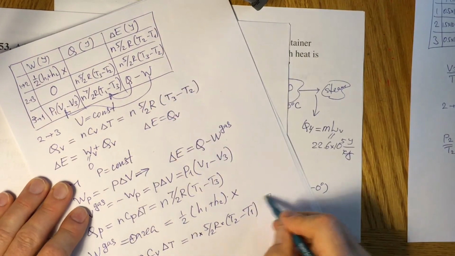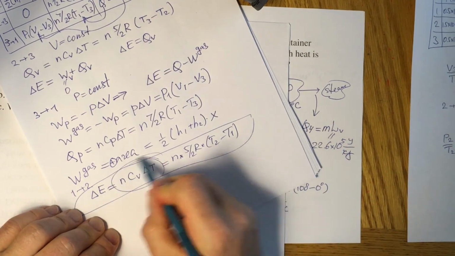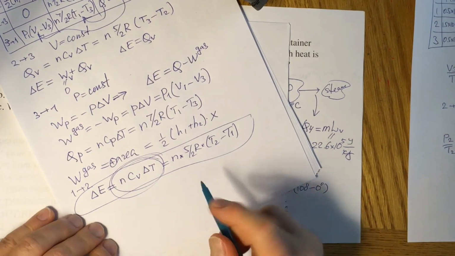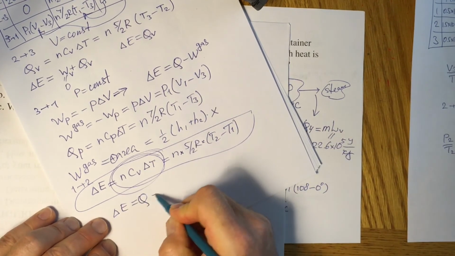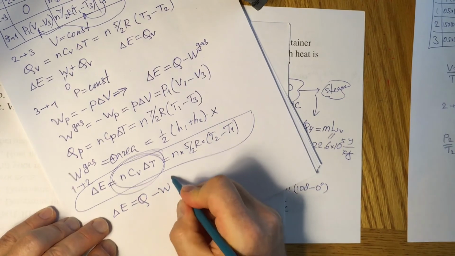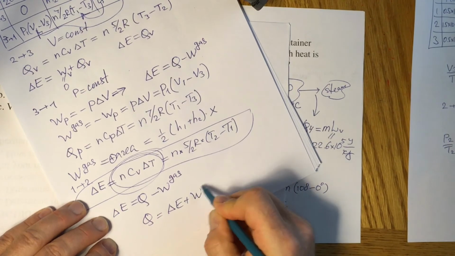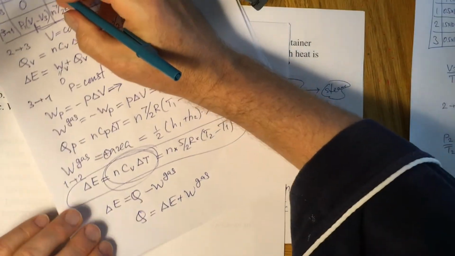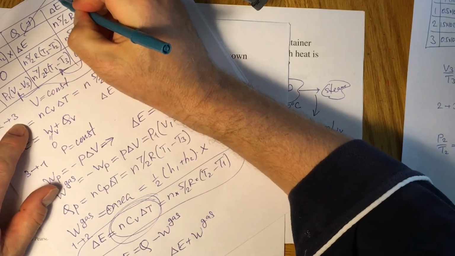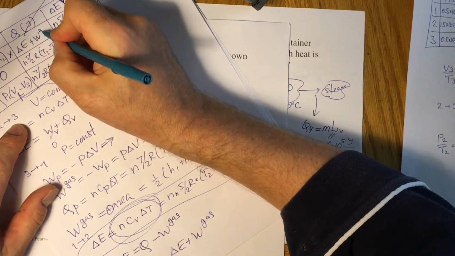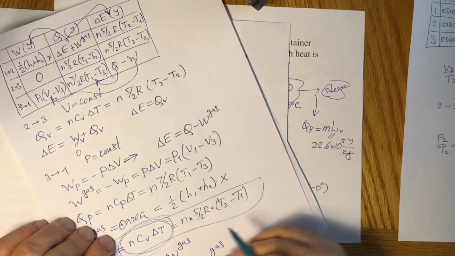One more time. This is a universal formula. You can always use this formula for any arbitrary process. And how to find Q? You will find Q from the first law of thermodynamics. Delta E is Q minus work done by the gas. From here, Q would be equal to delta E plus work done by the gas. So we will put here delta E taken from the third column plus work done by the gas taken from the first column. And we have solved almost completely the problem.